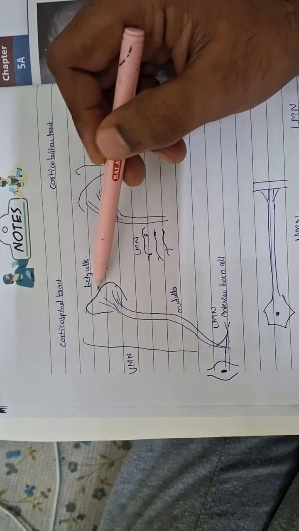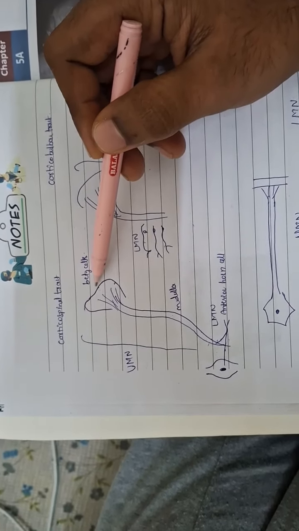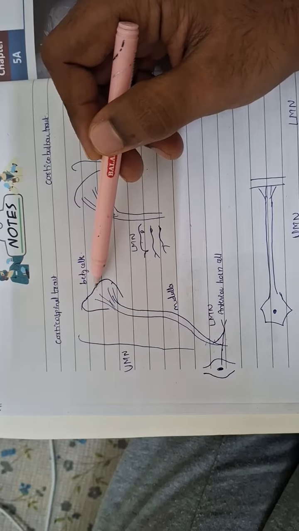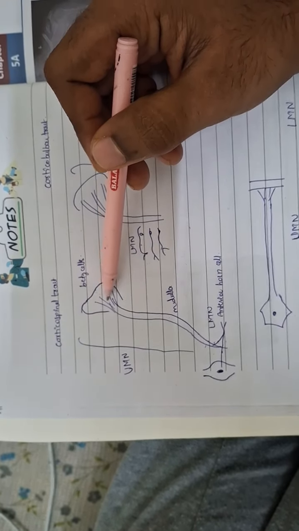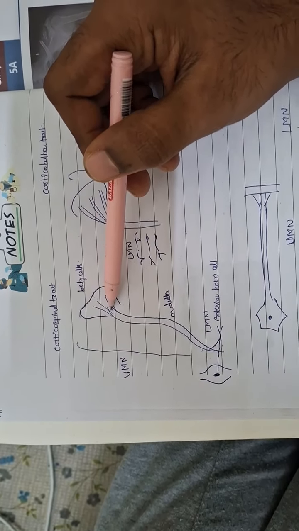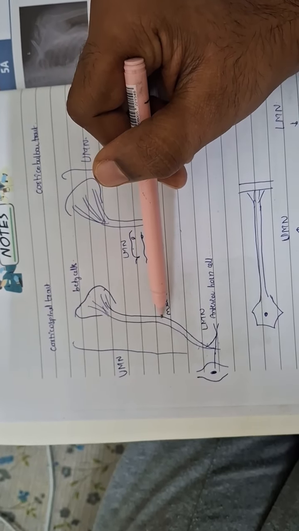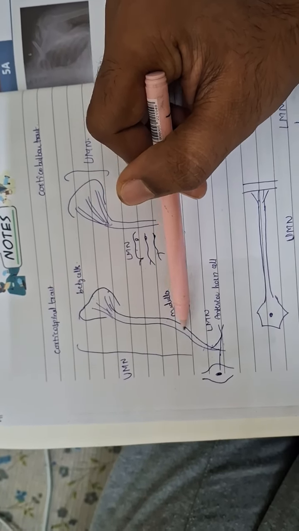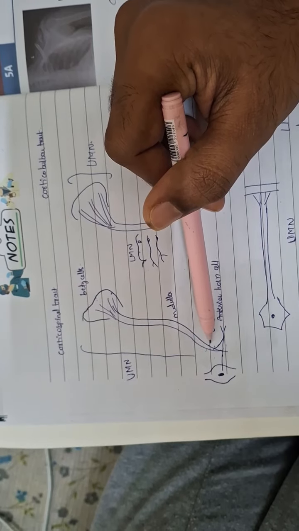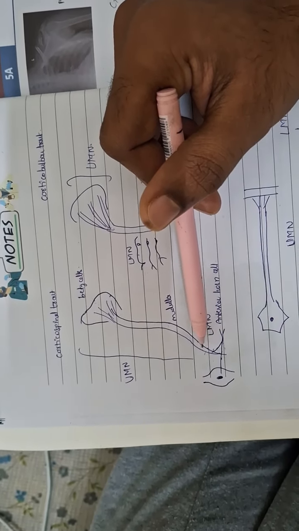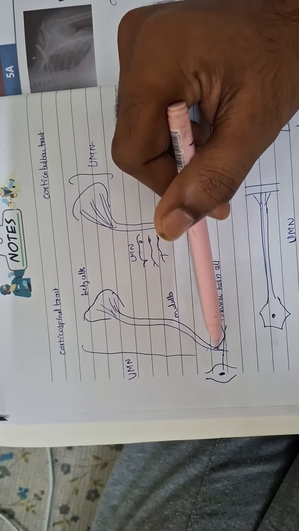These arise from the cortex where the Betz cells are present. From the cortex of the Betz cells, these neurons arise and cross the internal capsule. At the level of the medulla, they cross to the opposite side and descend along the spinal cord up to the anterior horn cell.